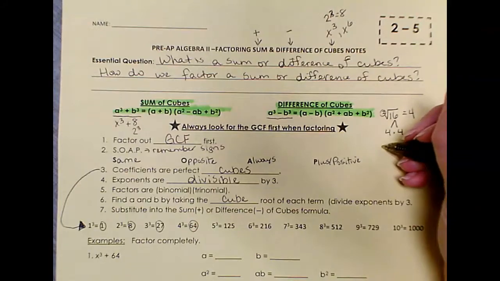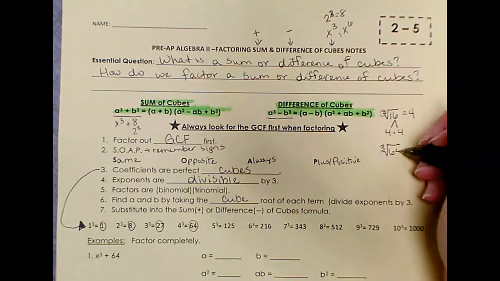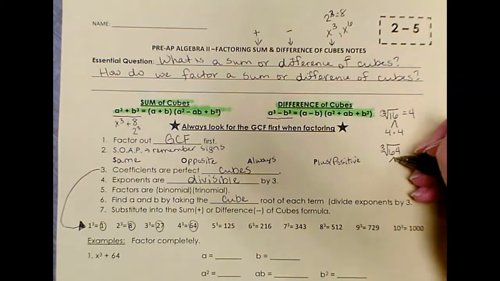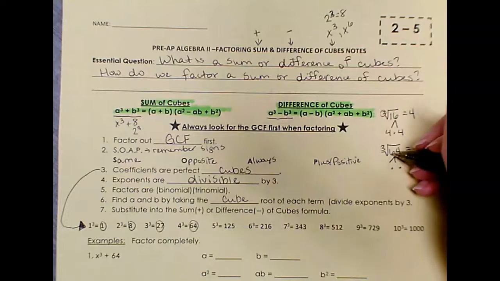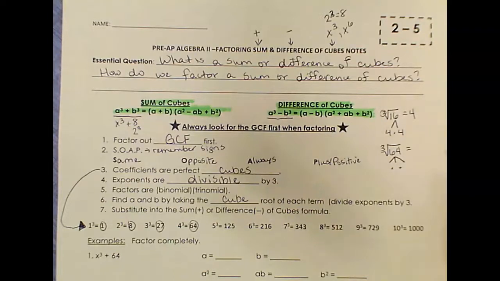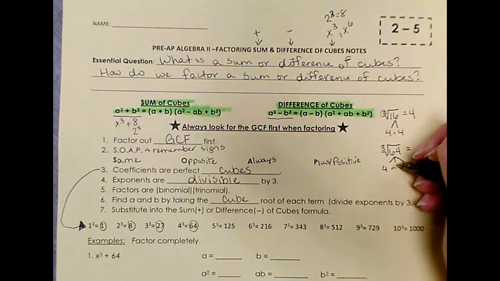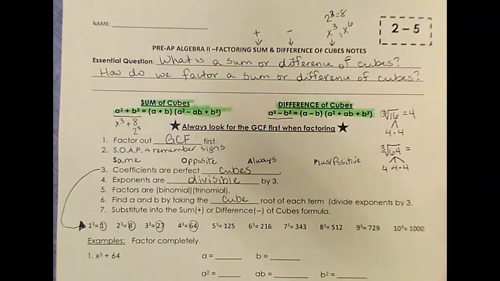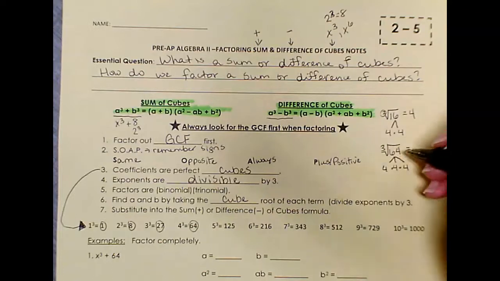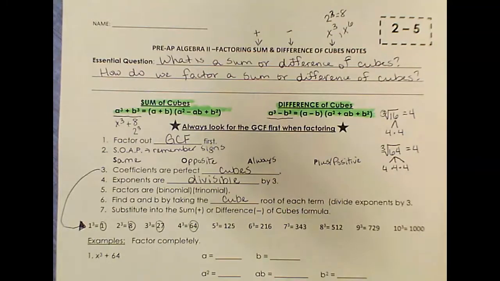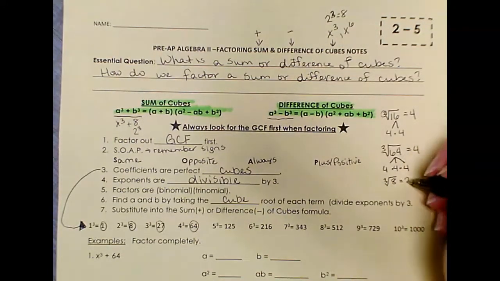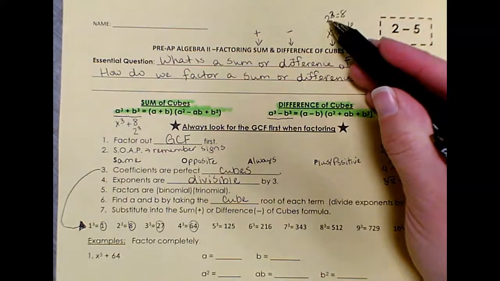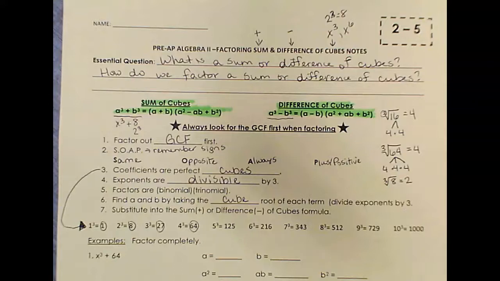However, if I want the cube root of something, that means that I need to figure out what times itself 3 times will give me the number inside, called the radicand. So if I think about 64, well, 4 times 4 is 16, and 16 times another 4 is 64. So that means that the cube root of 64 is 4. Up top, the cube root of 8 is 2, because 2 times 2 times 2 is 8. So that just kind of gives you an idea of how to find the cube root of coefficients.